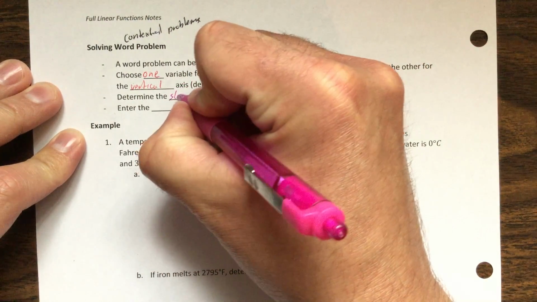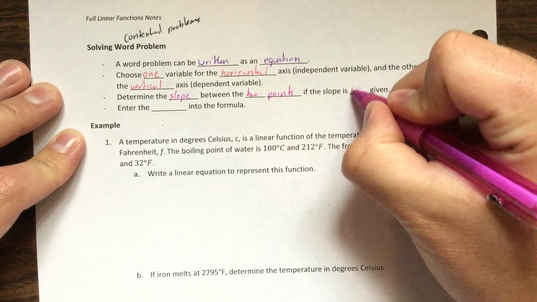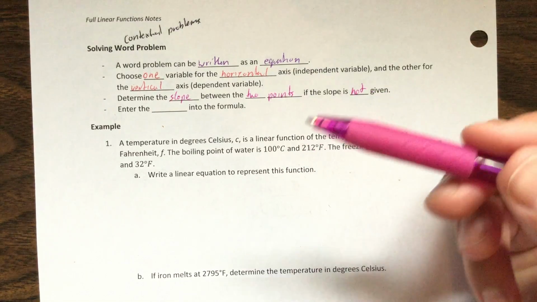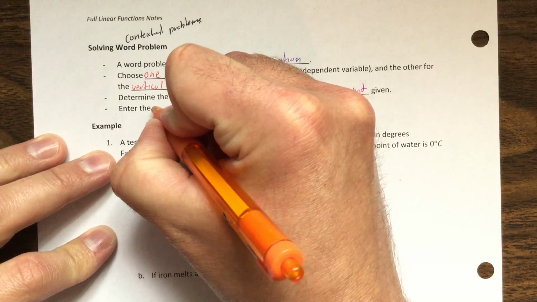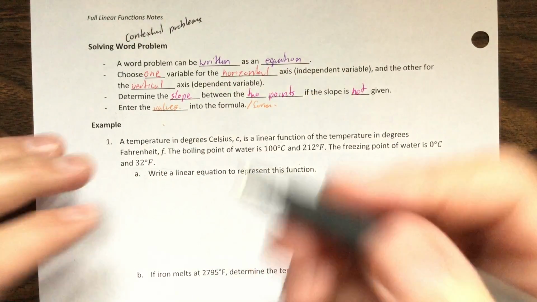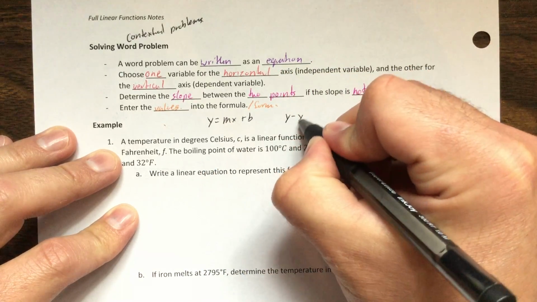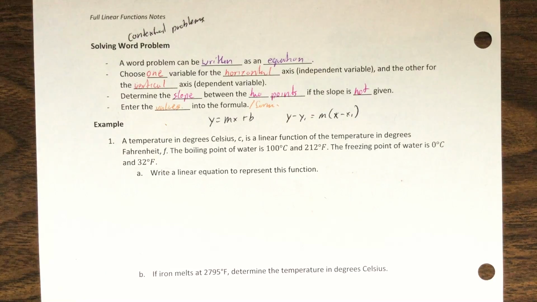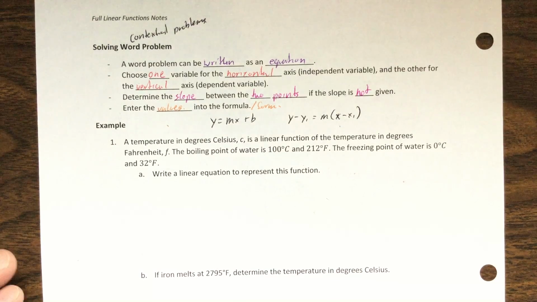The next thing we do is determine the slope between 2 points, if the slope is not given. I'm going to either give you the slope and 1 point, or I'm going to give you 2 points, and then you're going to have to find the slope and put it into an equation. Then we enter the values into our formula. Remember that we can use y is equal to mx plus b, but for this one we're going to use slope point form, y minus y1 equals m times x minus x1. We can use either one depending on whether we're given the y-intercept or not. All right, so that's what we need to do.